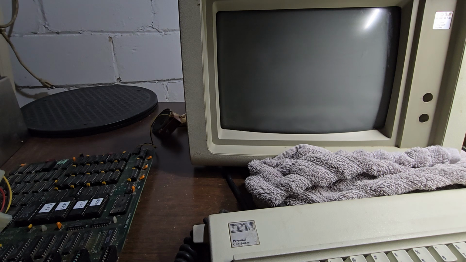So U9 is bad, U14, U15. I ordered only 2 of these chips, but it looks like I might have to buy some more. I think the seller had like one more left.